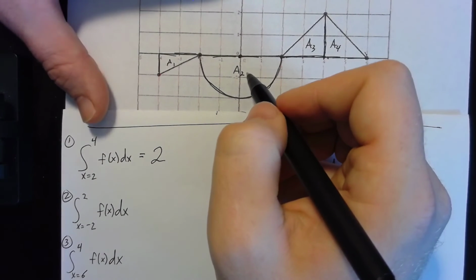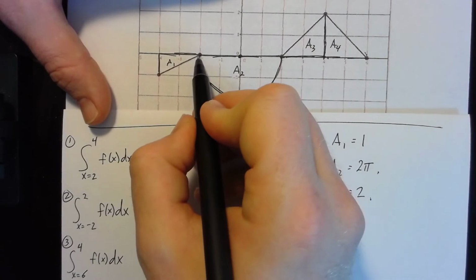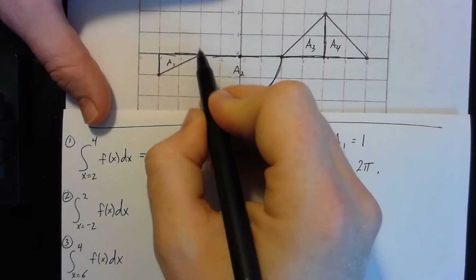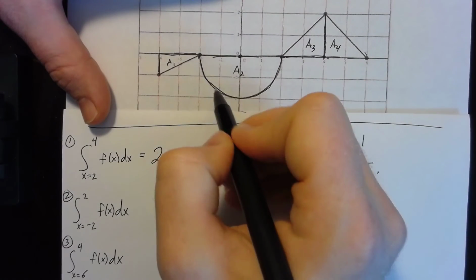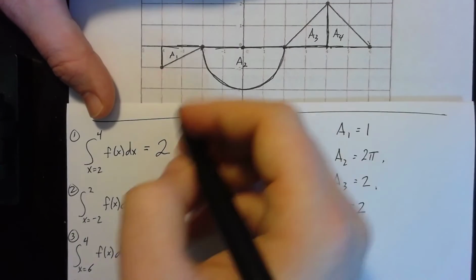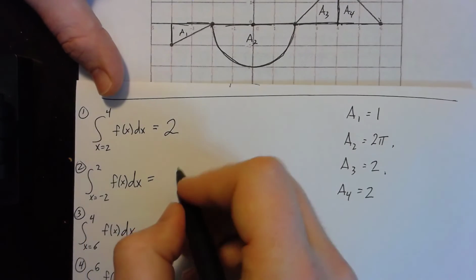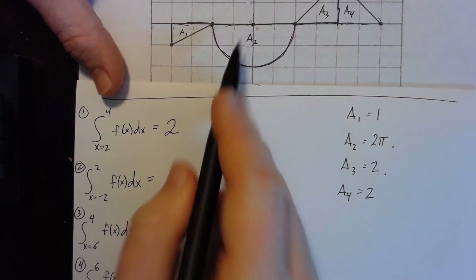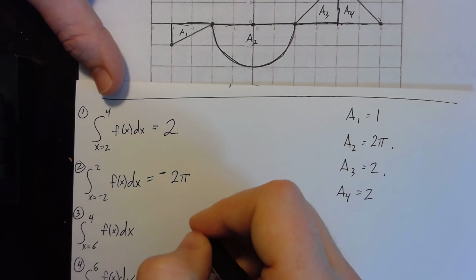So one thing to make sure we note is, number one, from negative 2 to 2, the area under the curve, well, there's no curve up here. The curve down here forces us to calculate this as a negative area. So the area of that space is 2 pi, but because the integral calculates negative area if the area is under the x-axis, that's going to be a negative 2 pi.